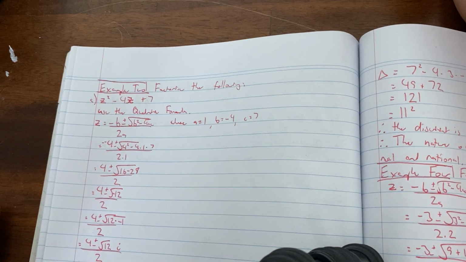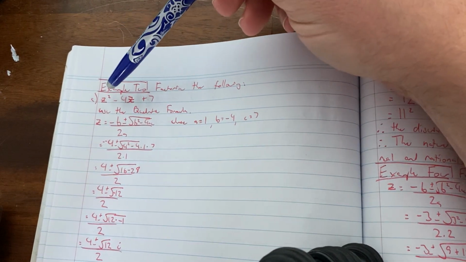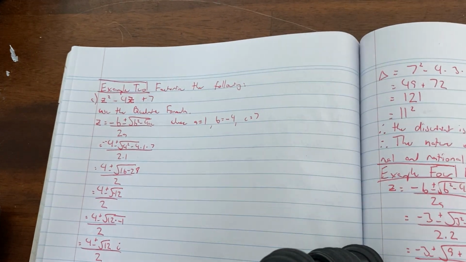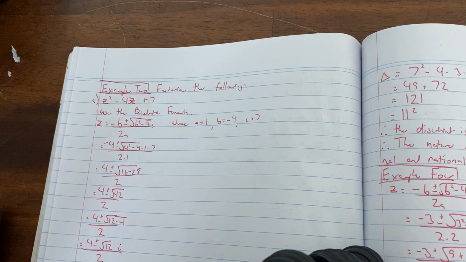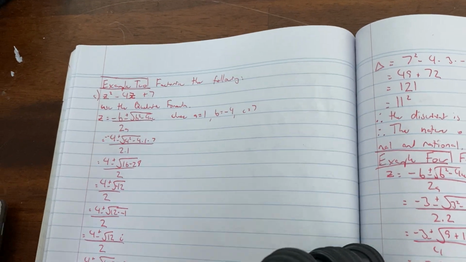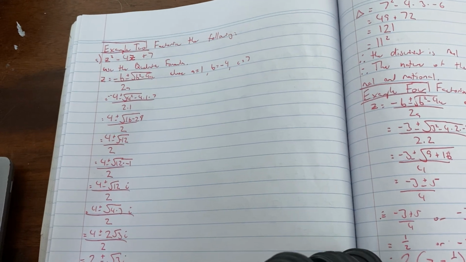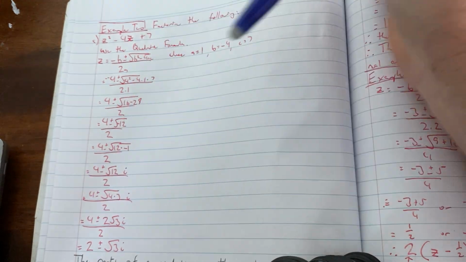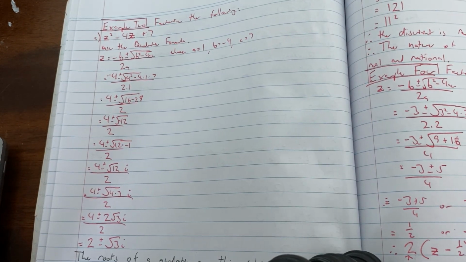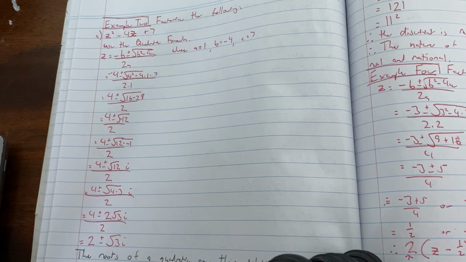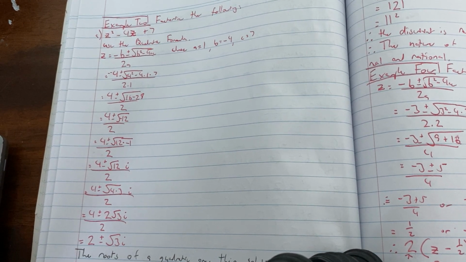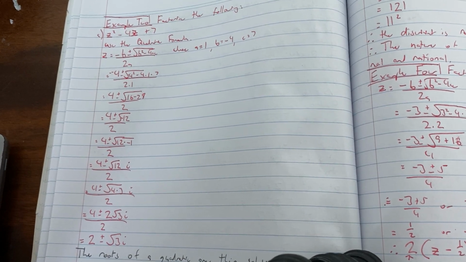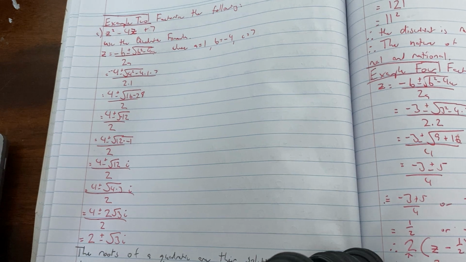So, with example 2, factorize the following. z squared minus 4z plus 7. For this one, guys, it should be pretty self-explanatory. Pop it into the quadratic formula. Follow all the steps until you get to our answer of 2 plus or minus root 3i. When you're writing our answers, guys, you could happily write z equals 2 plus root 3i or z equals 2 minus root 3i. It's entirely up to you. It is still correct terminology.